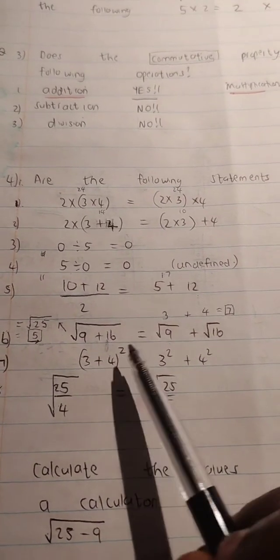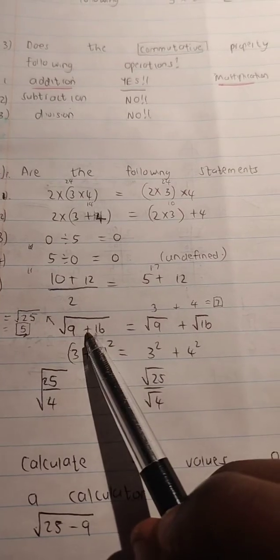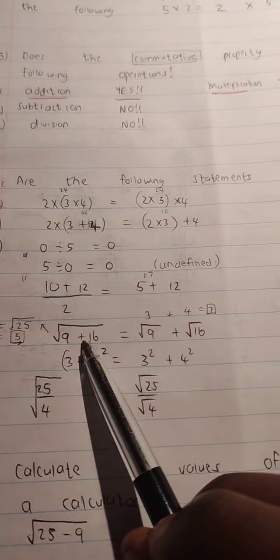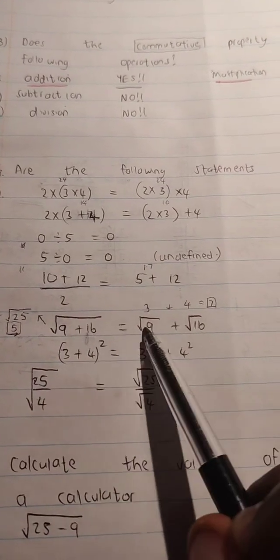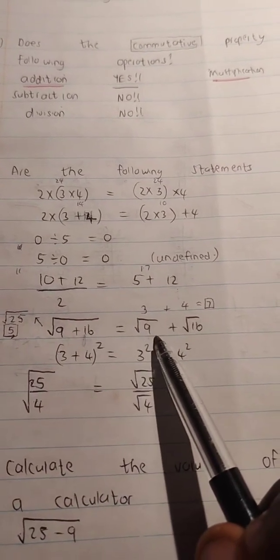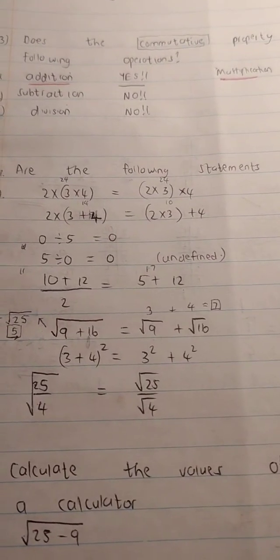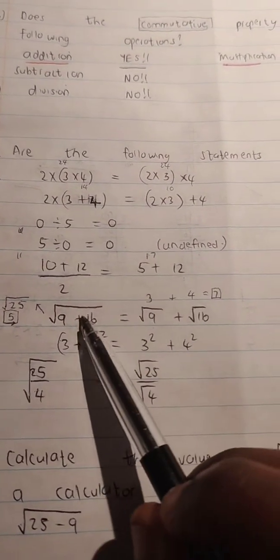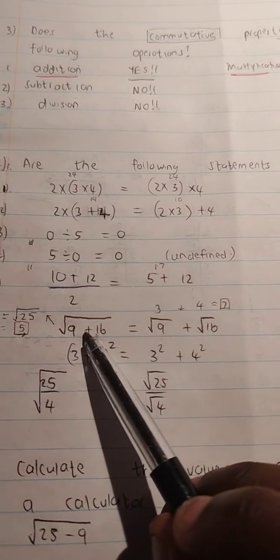But what is the mistake learners are making when it comes to the square root of 9 plus 16? Learners think you can split the square root when you are adding. And guys, the truth is we cannot split the square root when adding.